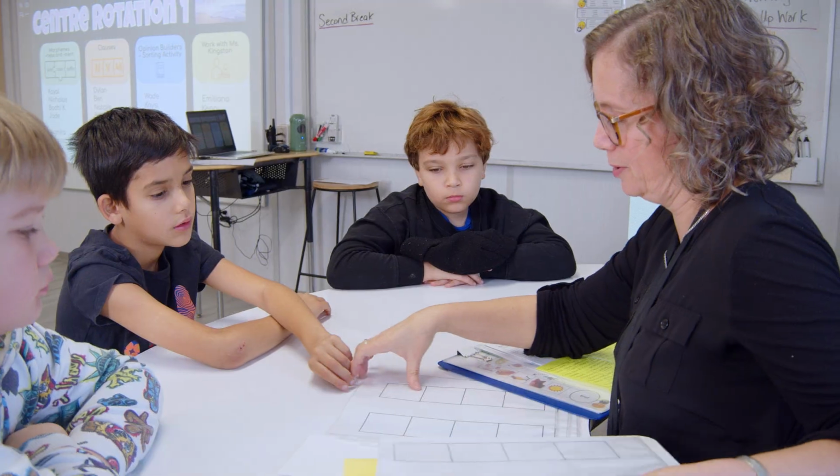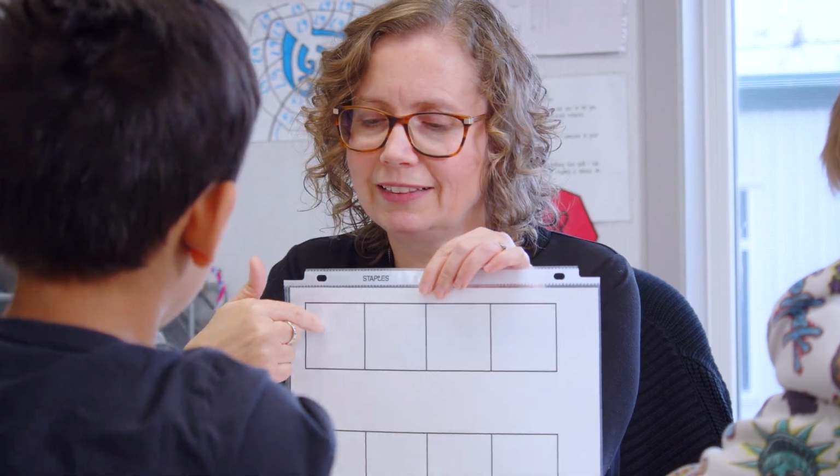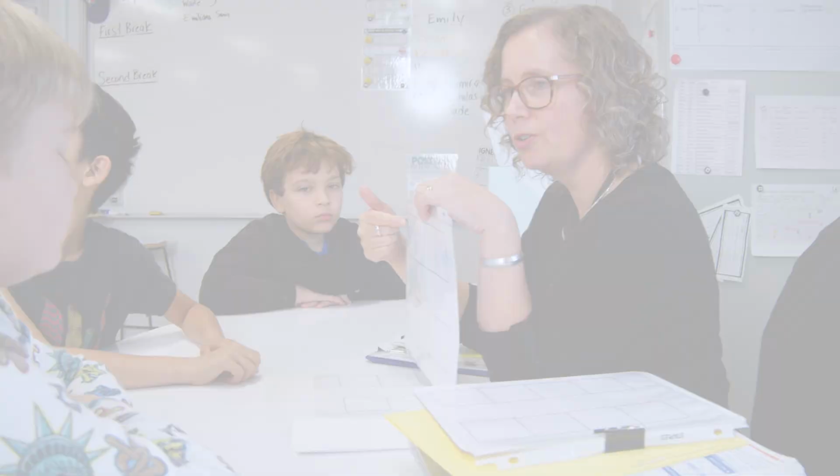We're actually breaking it down. So these are called sound boxes, and if I were putting letters inside of them, I put one letter that I hear inside of each box, okay?